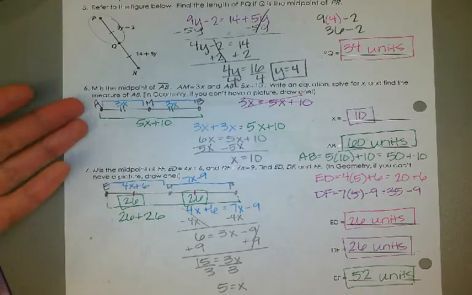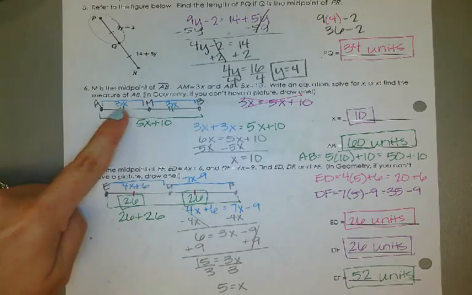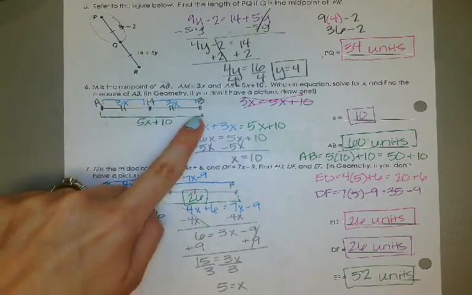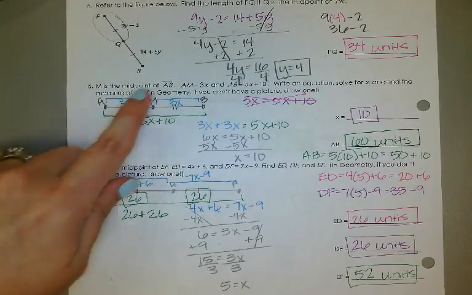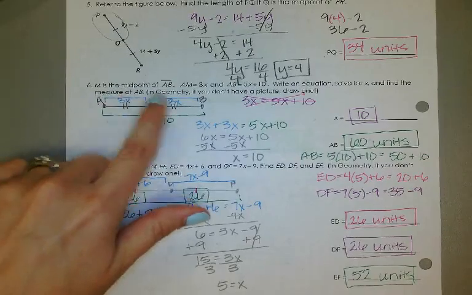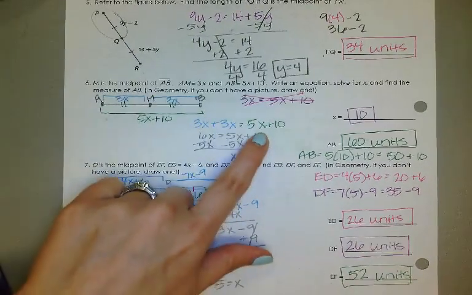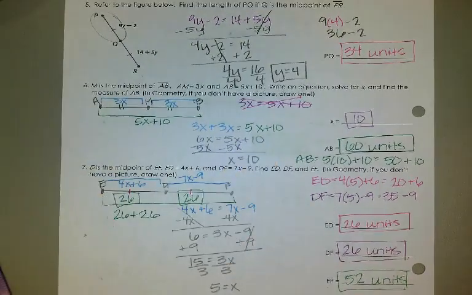And then number 6 was a little bit different because we knew what 1/2 was as well as the whole expression. So we were able to take that 1/2 and essentially double it because we knew that the halves were equal, and then set it equal to the whole expression.